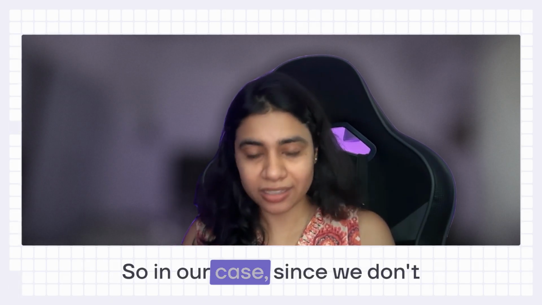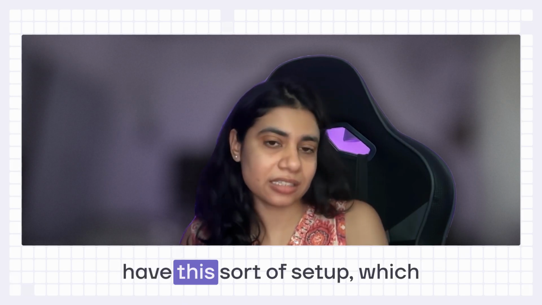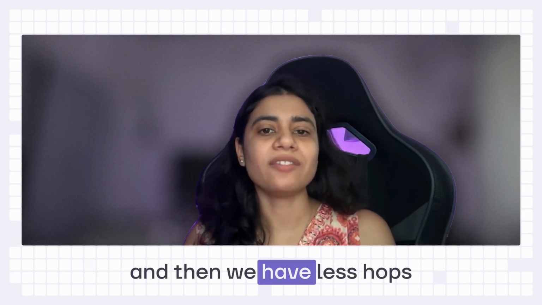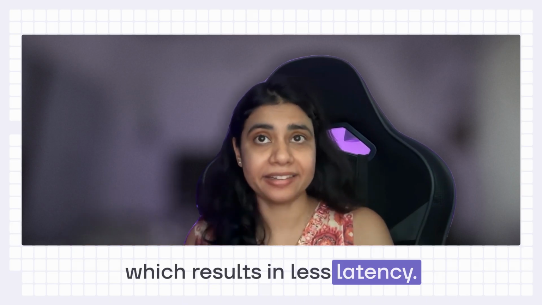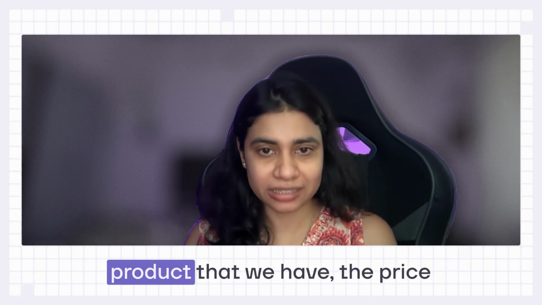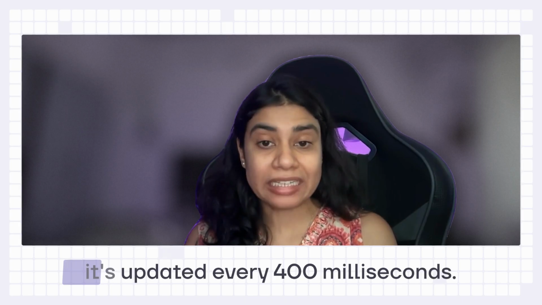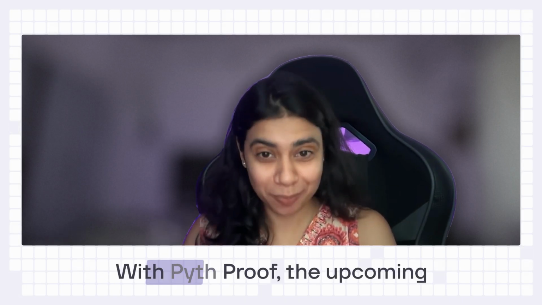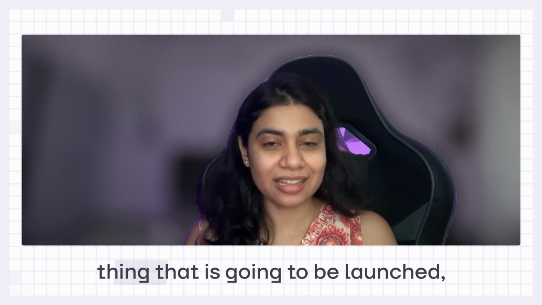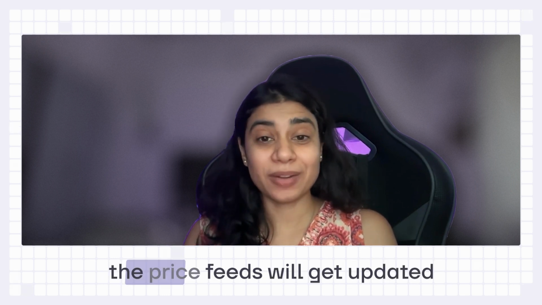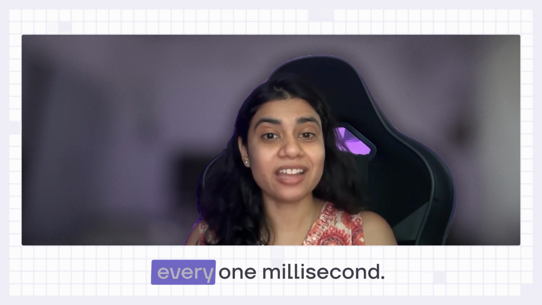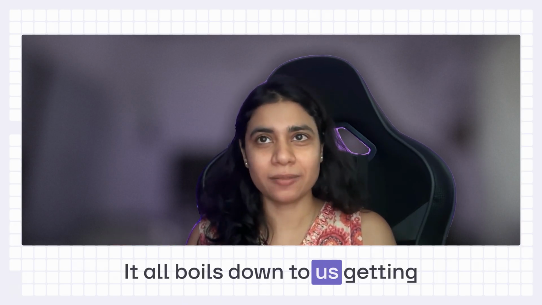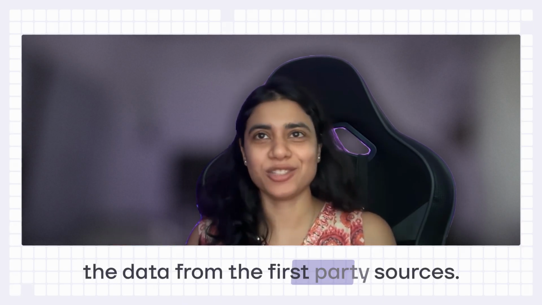So in our case, since we don't have this sort of setup, which means there is no scraping, we have fewer hops, which results in less latency with Core, the existing product that we have. The price feeds are updated every 400 milliseconds. With Pyth Pro, the upcoming product that is going to be launched, the price feeds will get updated every 1 millisecond. It all boils down to us getting the data from the first party sources.